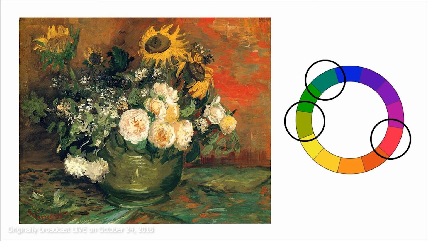Maybe this speaks to Mary's comment a little bit. It kind of hides the complementary relationship a little bit. It doesn't seem quite so obvious. It's just a little bit more variety. But we can clearly see the reds and the greens here are just popping right off of each other. Sure, the vase itself is the yellow-green, and those cooler blue-greens are the leaves and the table down below. And those yellow flowers also stand out because they're outside of that split complementary color scheme.